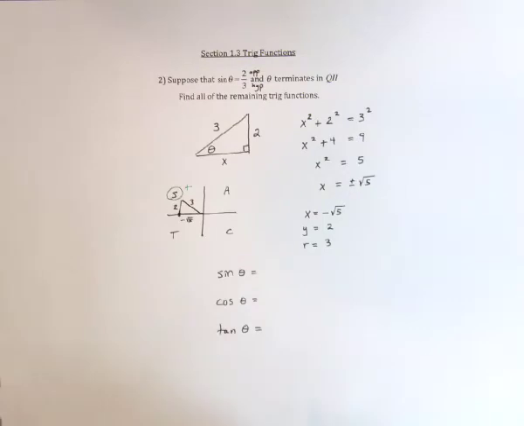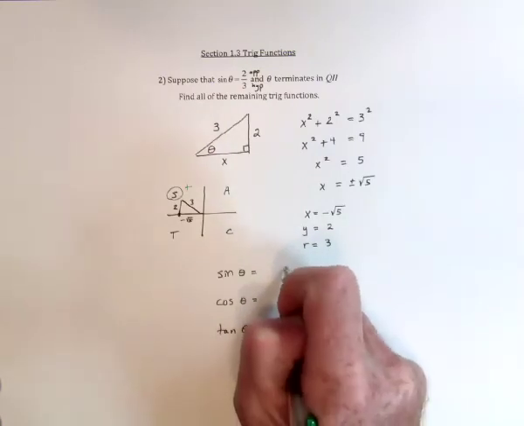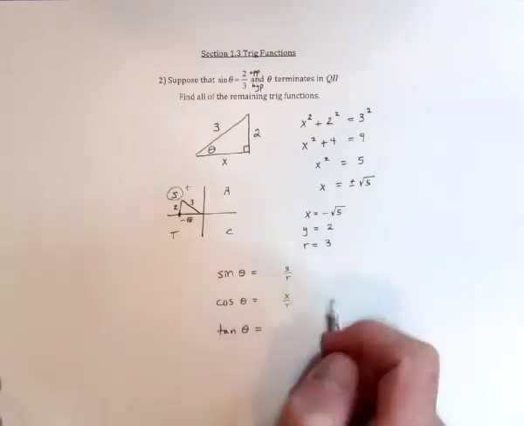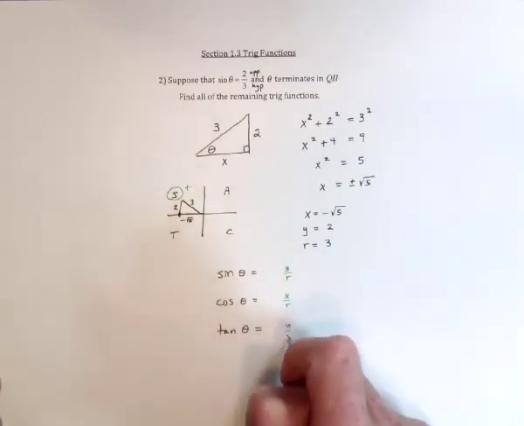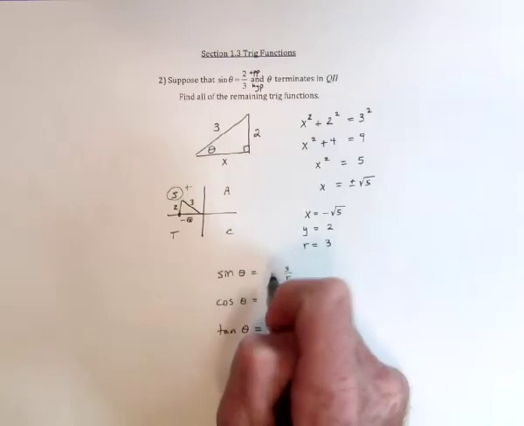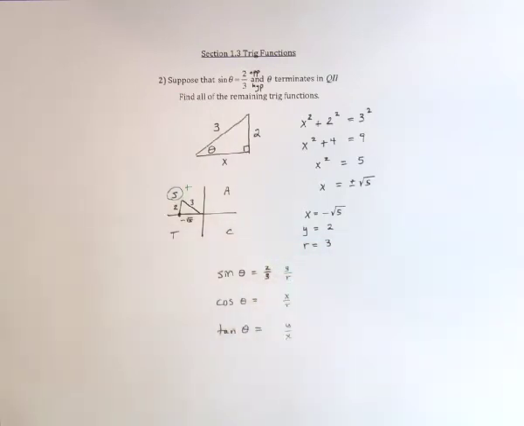And we can use the definitions that say sine is y over r, cosine is x over r, and tangent is y over x. So sine is 2/3, so that is actually given, but just to be complete, here's everything.